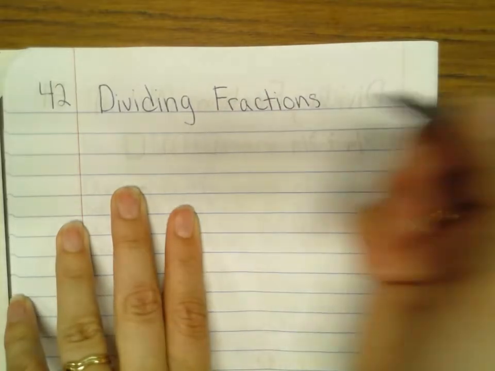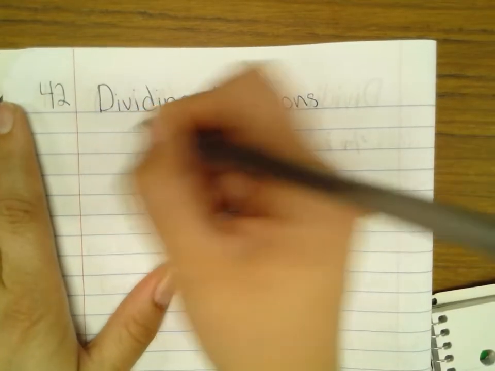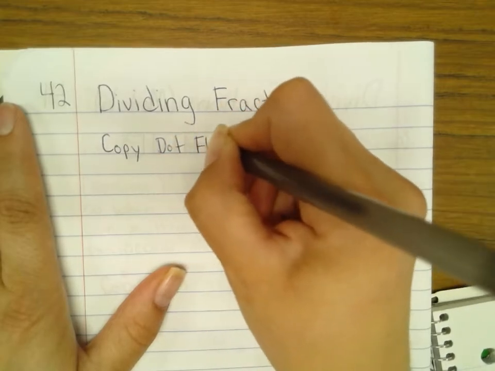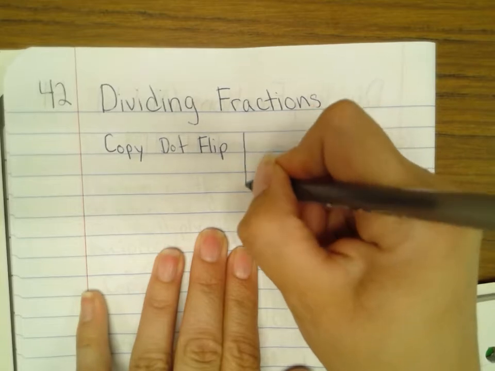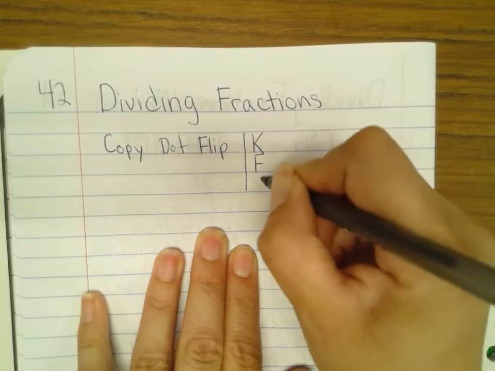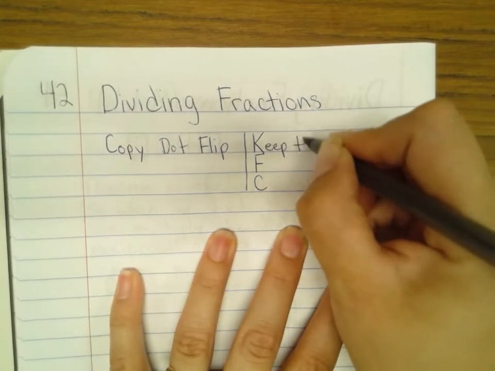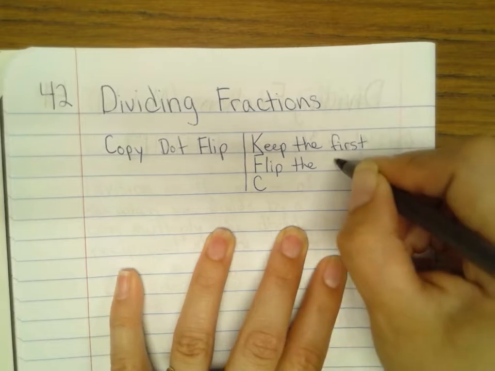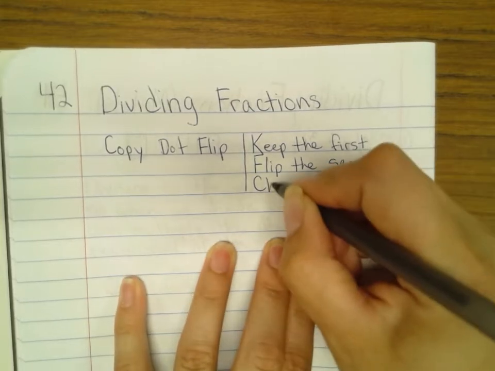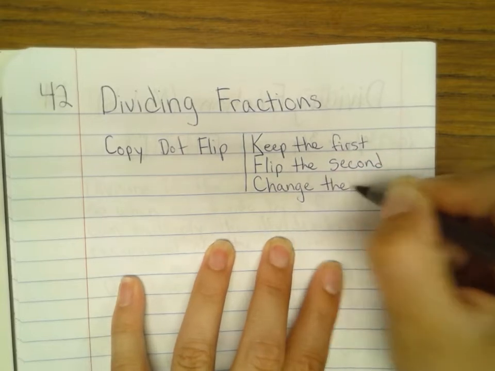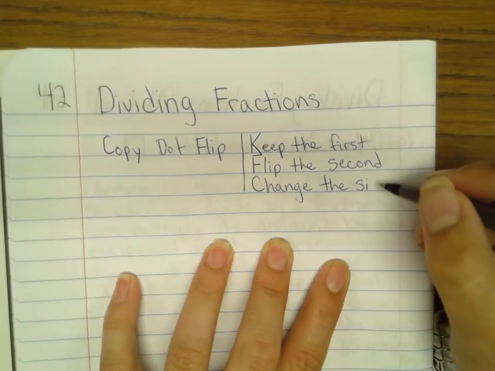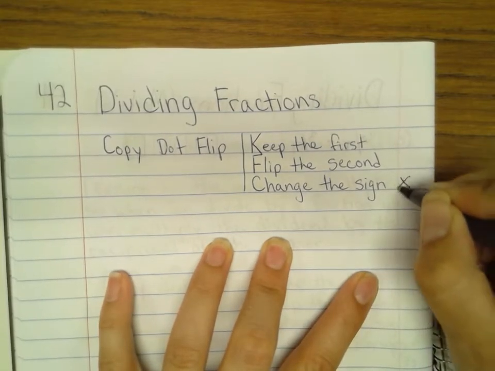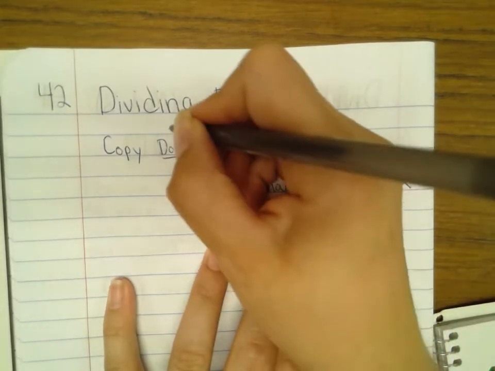We've just got two fractions, so there are two ways I told you could remember this. The first one I said was copy, flip. Or my favorite, KFC. Keep the first. Flip the second. Change the sign. And remember, we're always changing the division sign to multiplication. So we can show that with an X or with a dot, and that's where this dot came from. Okay, multiply.